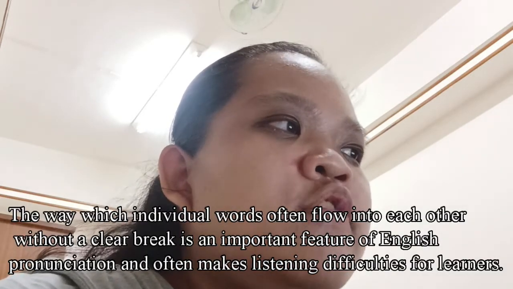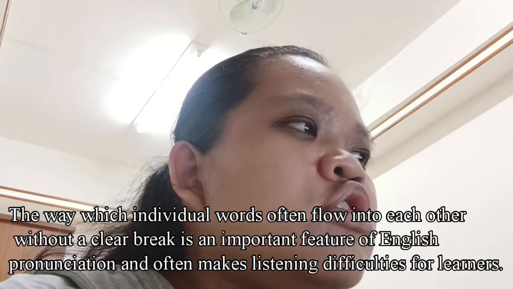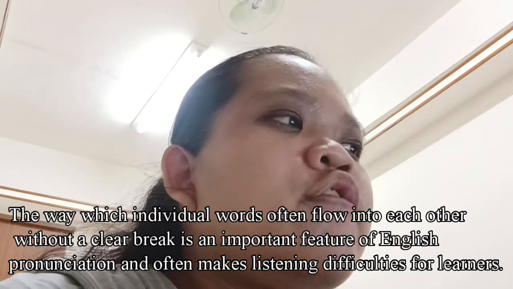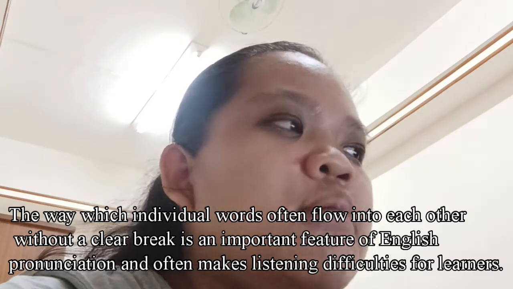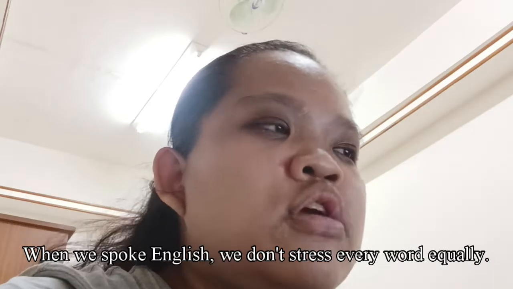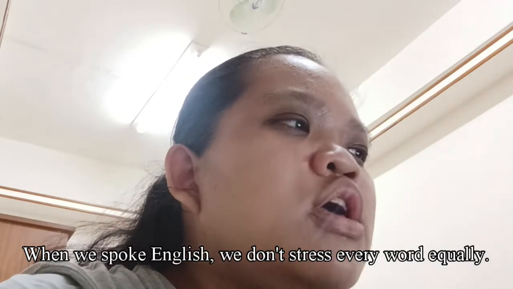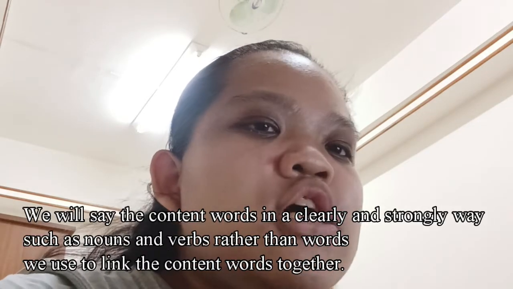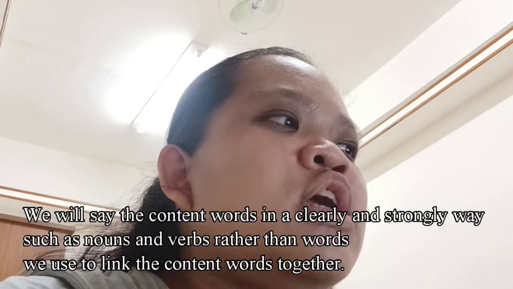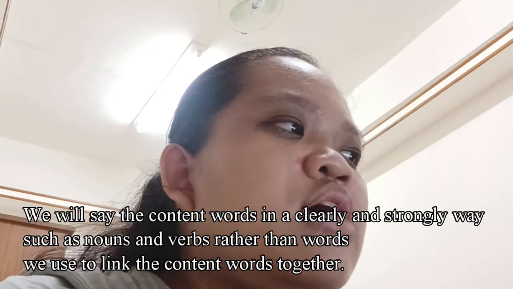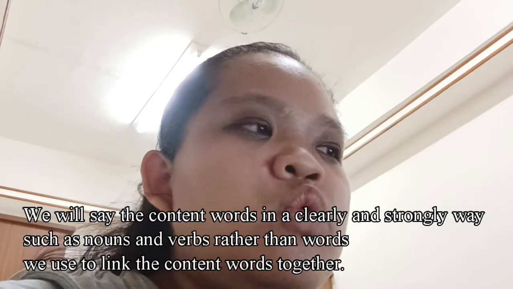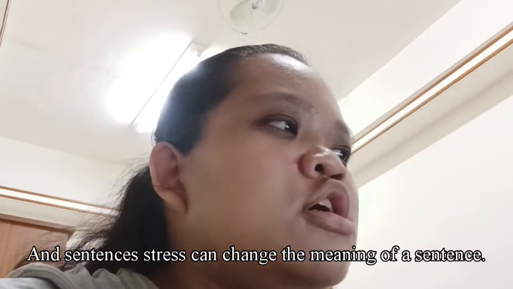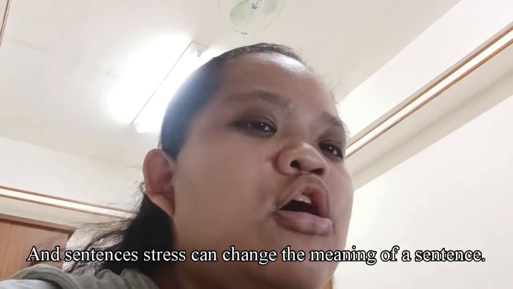The way individual words often flow into each other without a clear break is an important feature of English pronunciation and often makes listening difficult for learners. When we speak English, we don't stress every word equally. We say the content words clearly and strongly, such as nouns and verbs, rather than the words we use to link the content words together. And in sentences, stress can change the meaning of a sentence.